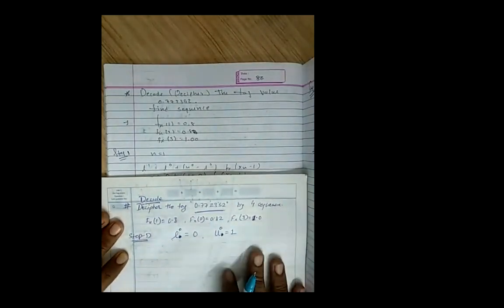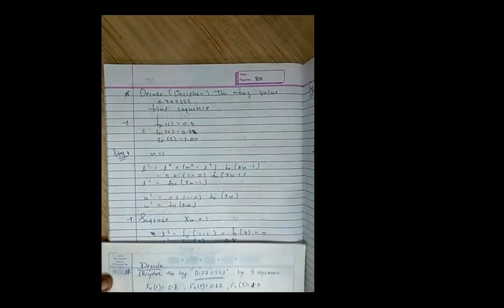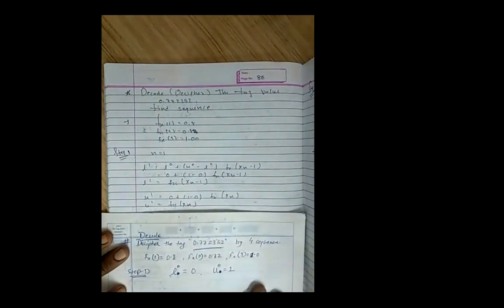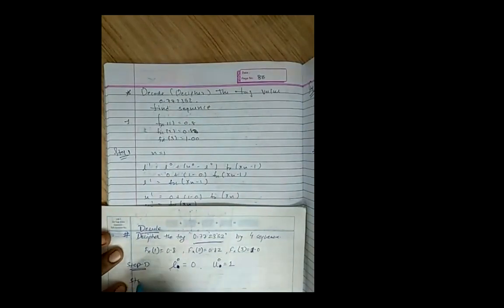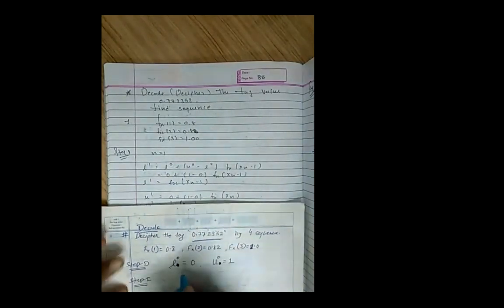Okay, now let's try to solve the next phase. In the next phase, putting n equal to 1. Using the same formula, you need to start with step 1. Which formula?